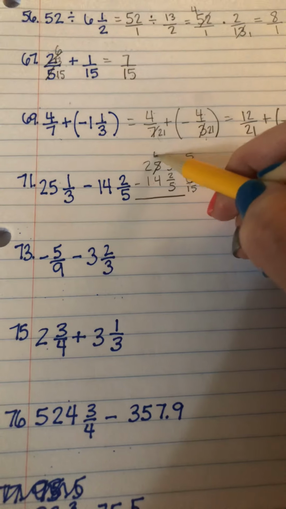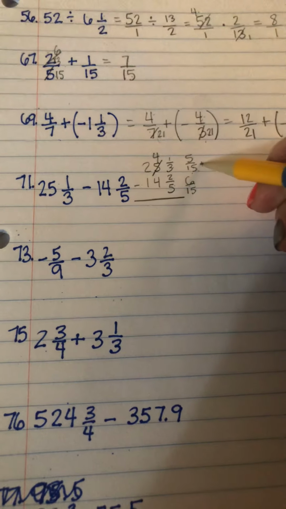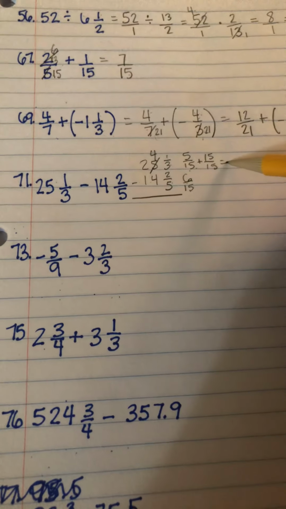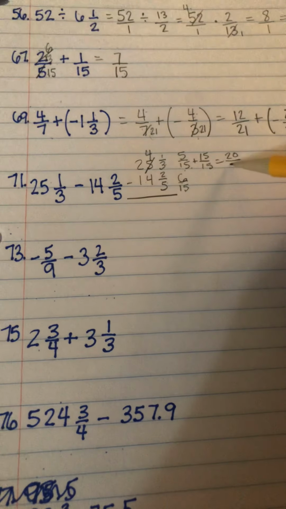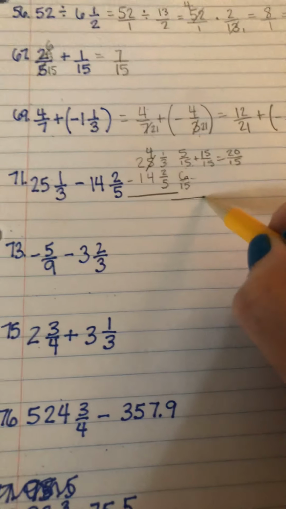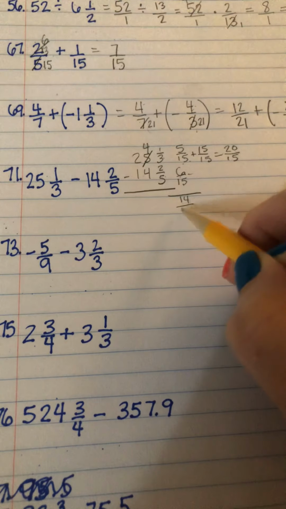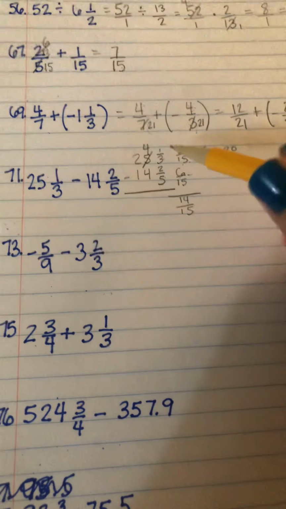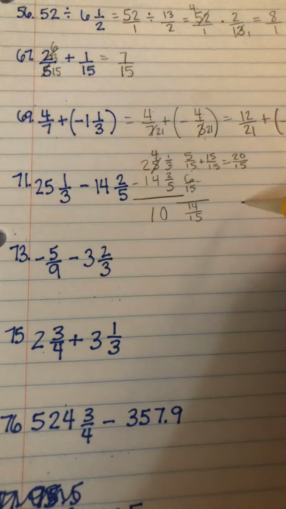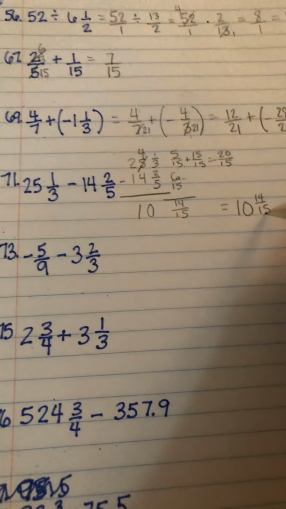This 5 is now a 4, and you have to add a whole. Remember, look at the denominator. Your whole is 15/15. So now that is changed to 20/15. Now can you do 20 minus 6? Yes, which is 14, and then 15 stays the same, 14/15. Now do your whole numbers. That's a 0, 1. So your answer here is 10 and 14/15.